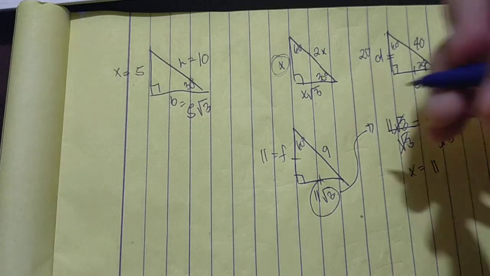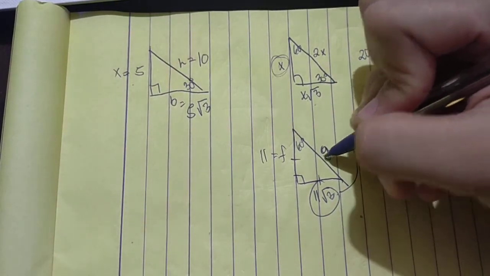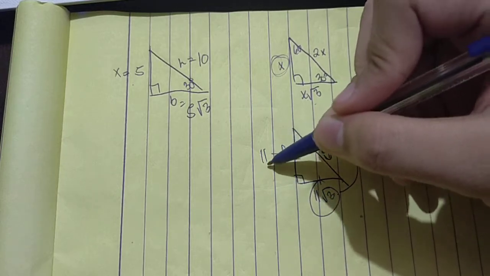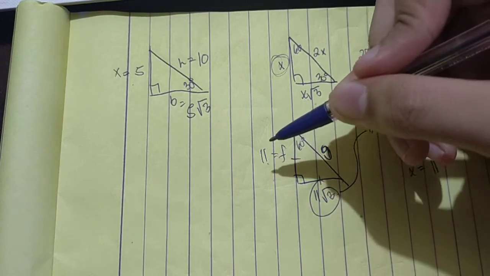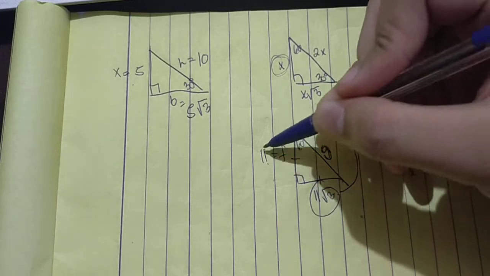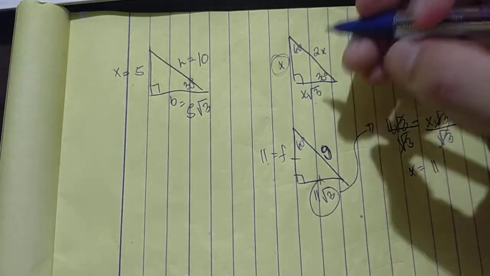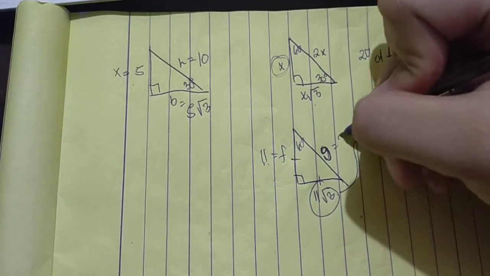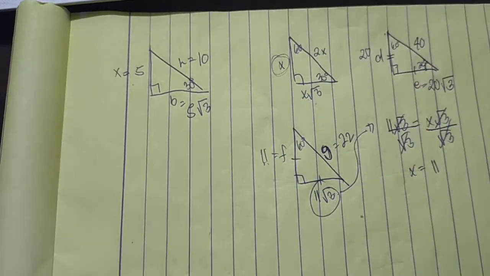And to get our third side, it will be twice our shortest side. Sorry, nag-buffer. So, 11 times 2, it will be 22. And this will be our answer.